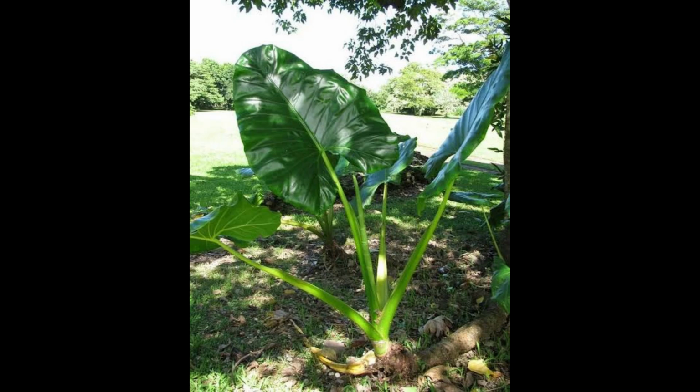So what are the common uses of cocoyam? It is used to make a variety of dishes. The culms are typically boiled or roasted and can be used in stews and soups. The leaf of the plant can also be eaten, either cooked or raw, and is often used as a wrap for other food.